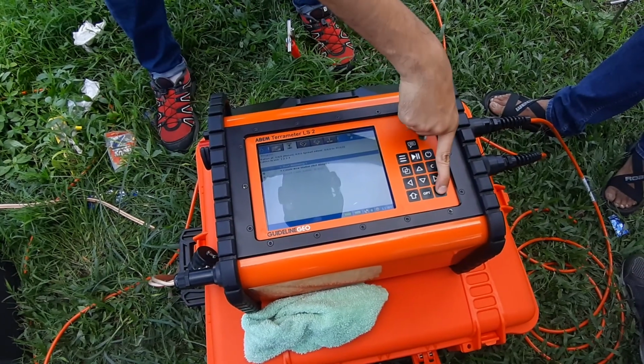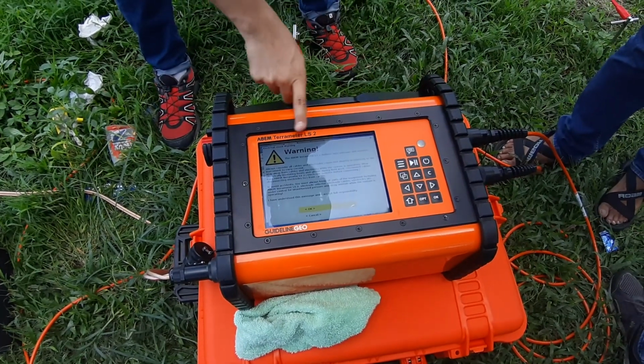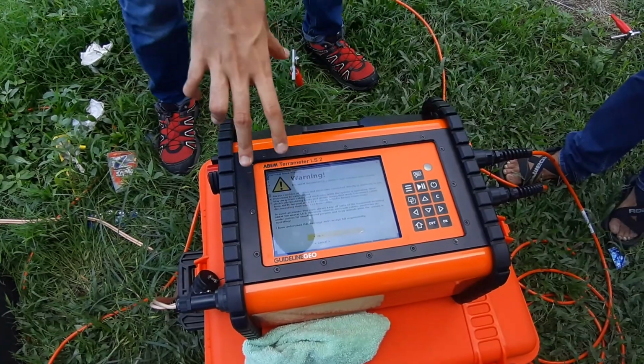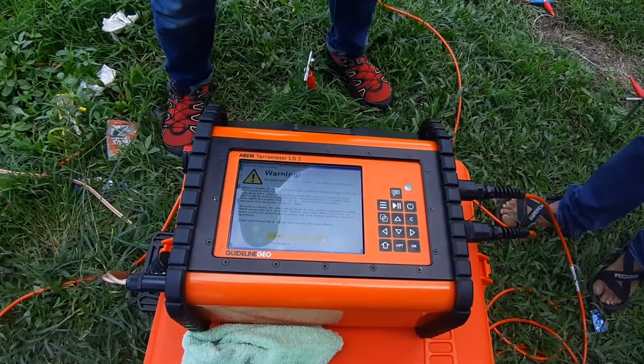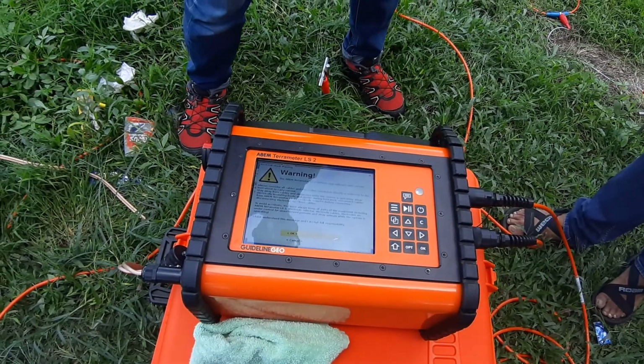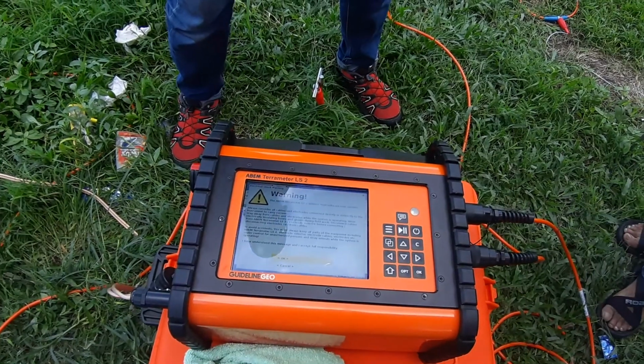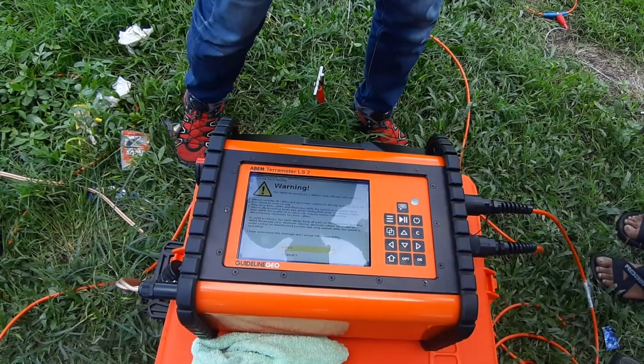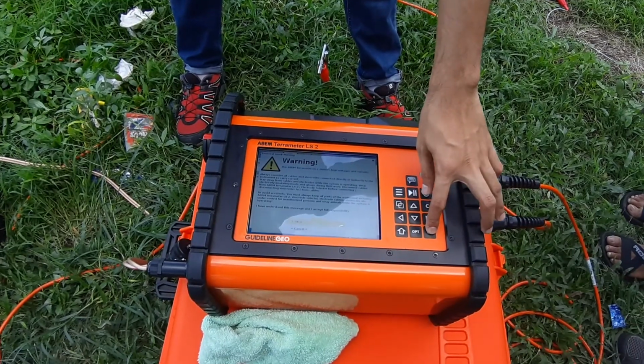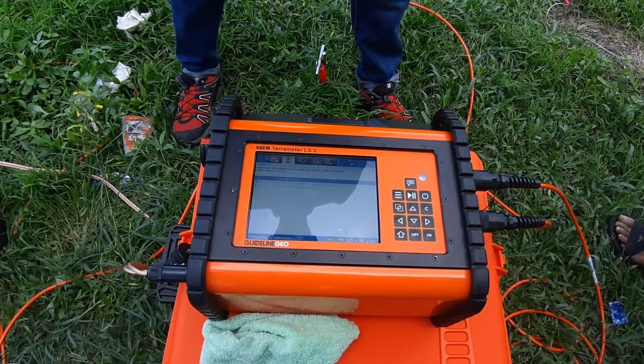If I press this one, it shows that warning. It means when you get the warning sign, no one should touch the electrodes, unless you want to feel how the electrodes interact with you. So now no one is touching. Just press OK. Preparing to measure.